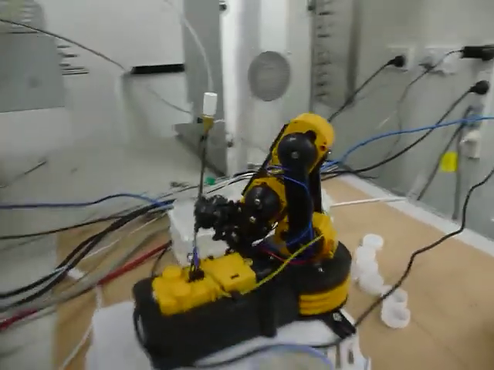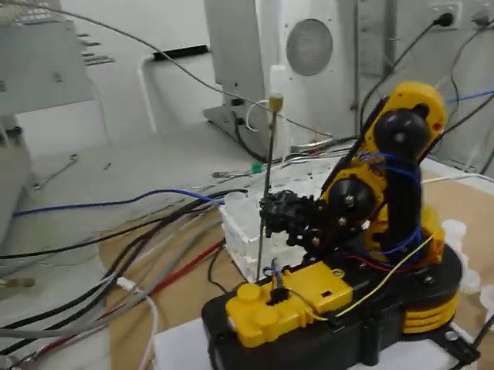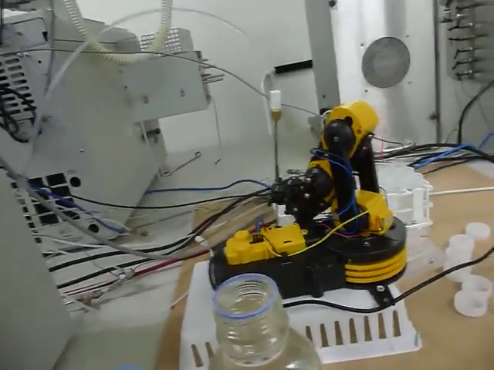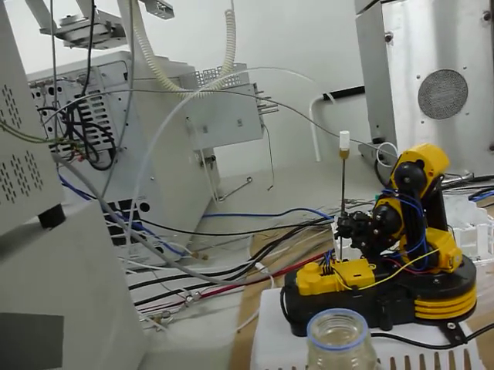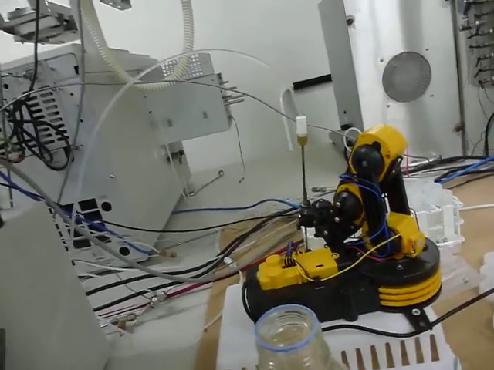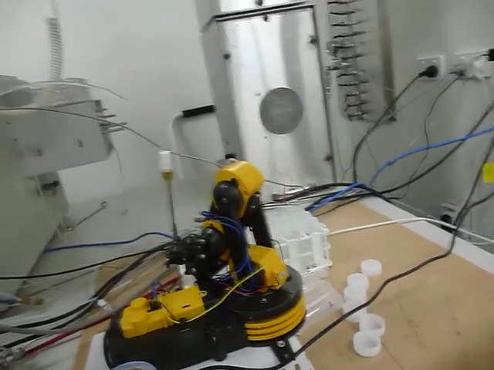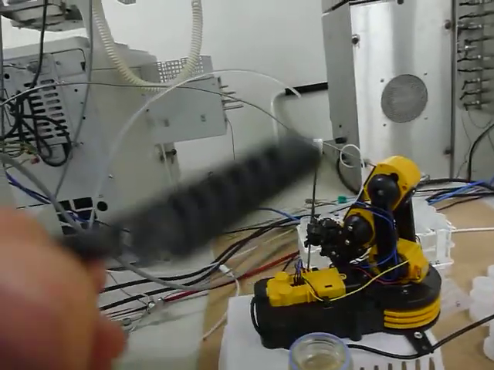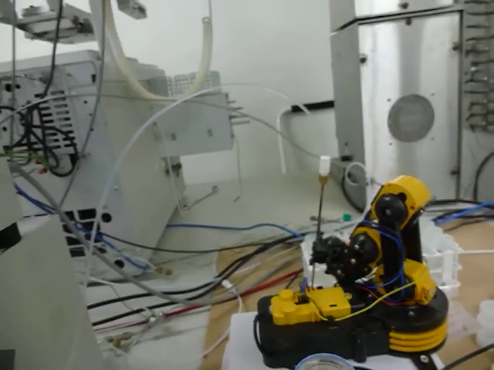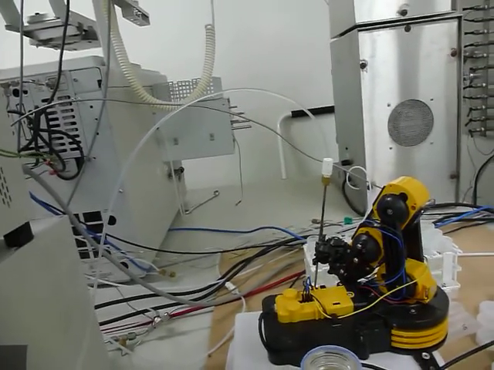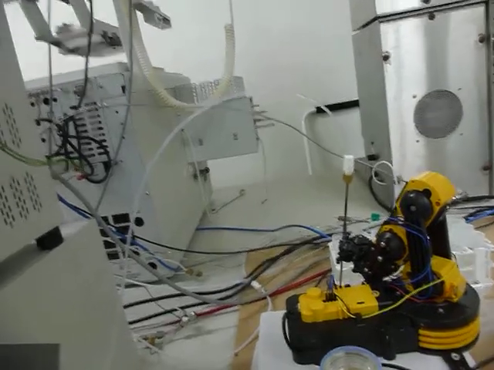I drilled those holes and put the wire on the positions that the batteries would go. Then I also removed the claw, so I can show you here the claw of the robotic arm that I got out. The claw was quite weak. This is the claw. I don't use it because it's not necessary for this purpose here.